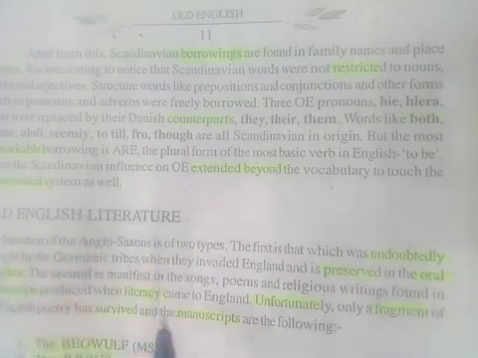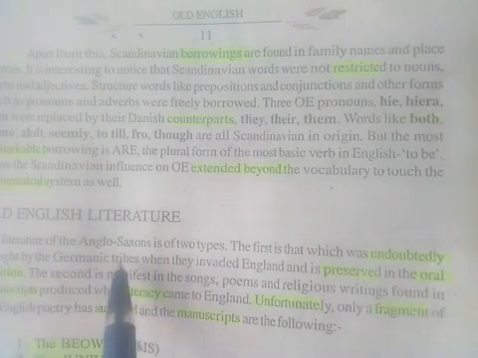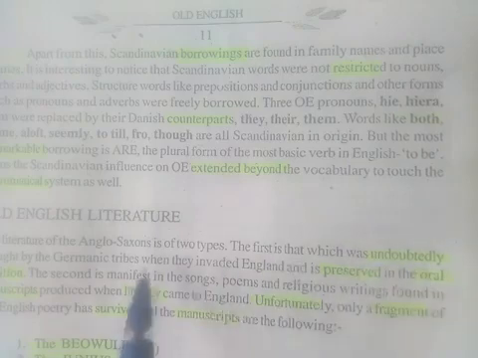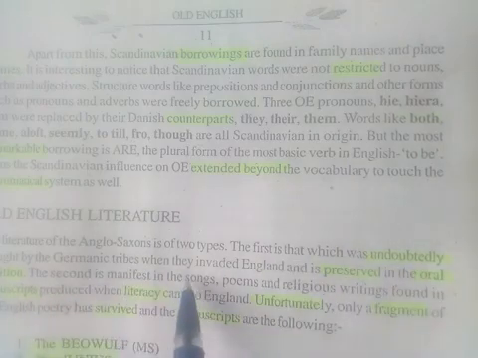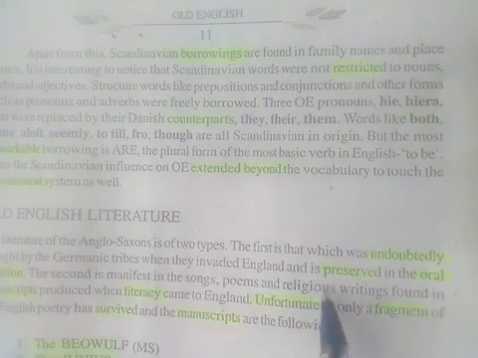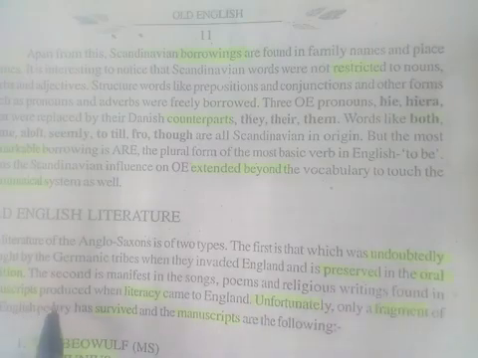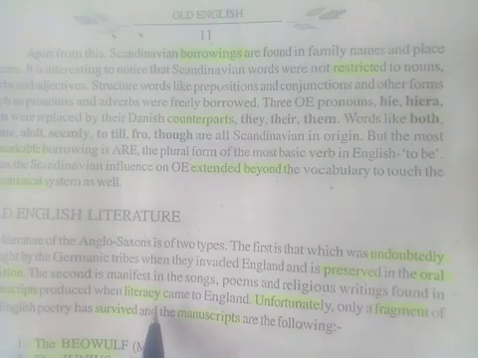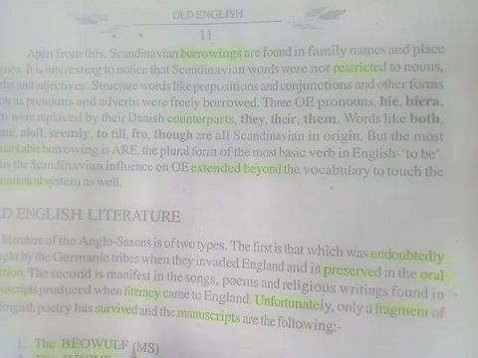Old English literature. The literature of the Anglo-Saxons is of 2 types. The first is that which was undoubtedly brought by the Germanic tribes when they invaded England and is preserved in the oral tradition. The second is manifest in the songs, poems, and religious writings found in manuscripts produced when literacy came to England. Unfortunately, only a fragment of Old English poetry has survived, and the manuscripts are the following.